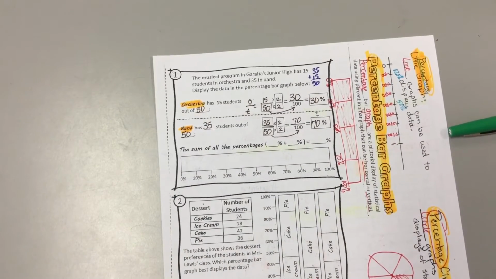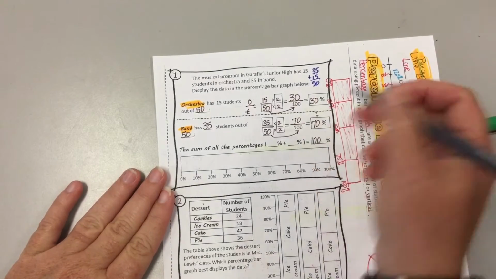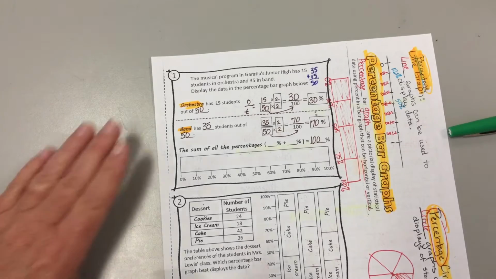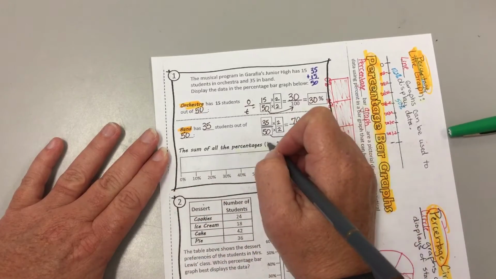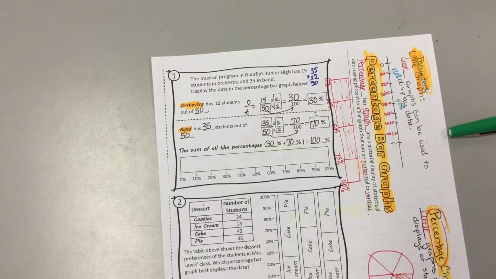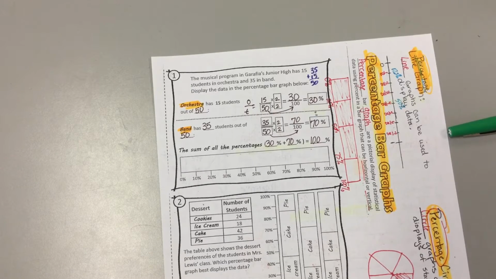Now, Mason said, hey, Miss Armstrong, there's only 2, so if I knew that orchestra was 30%, I know it has to add up to how much? 100%. So she already knew without having to do this proportion that it's going to come out to 70. But she's going to do the proportion anyways, just to make sure she was right. So the sum of all the percentages, 30% plus 70%, has to equal 100. That's one way of being able to check. Once I've done all my proportions, if I add those percents up and it doesn't come out to 100, then one of them is wrong, right?